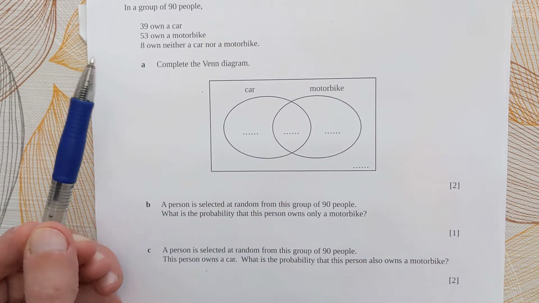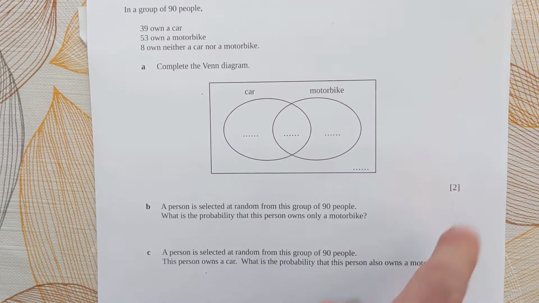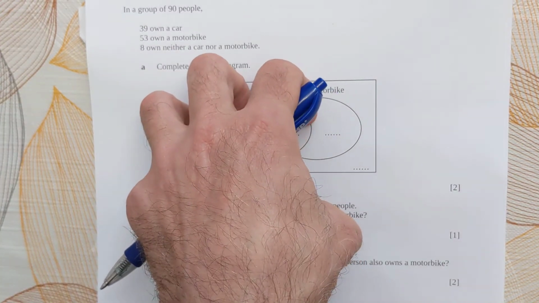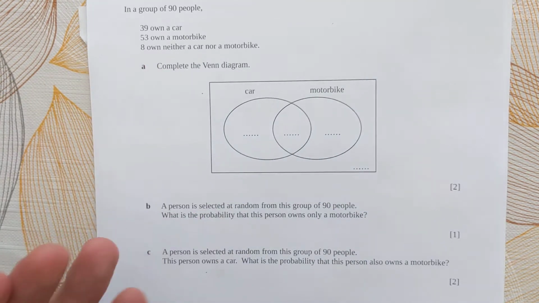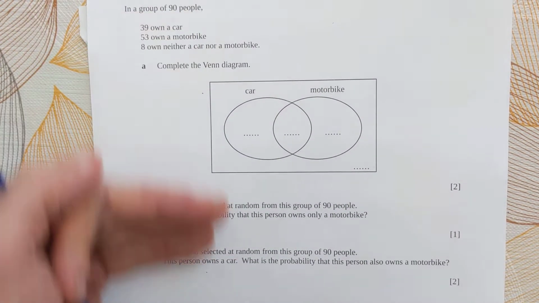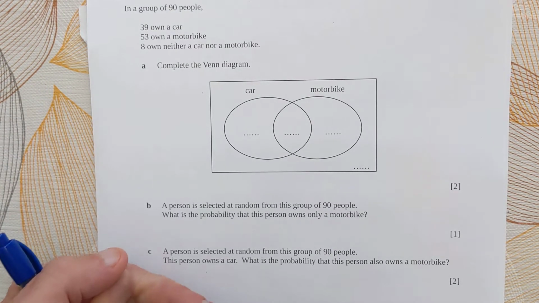You're quite welcome to stop the video, draw the Venn diagram and complete the question yourself, right? And then continue the video and see if you were right. So, why don't you try that? You could try answering the question by yourself first, see how you do.